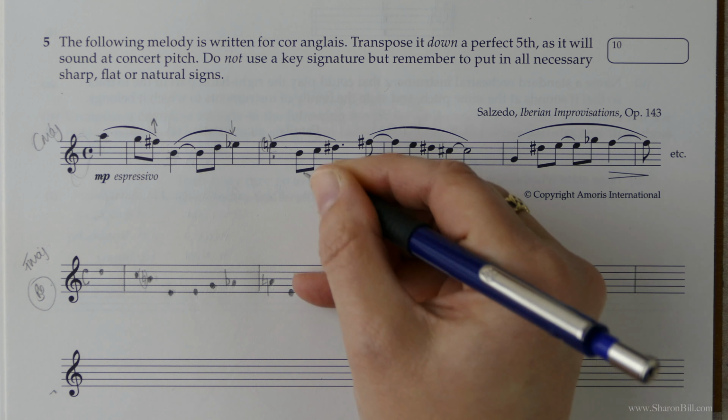Next door note, let's double check we're in the right place. 1, 2, 3, 4, 5. A fifth lower should take us to A, and we're correct. Same note, that will be tied. Up a third, and that is lowered. It's a natural, G natural, lowered by a flat. This is a C natural, lower that by a flat, so that becomes C flat.